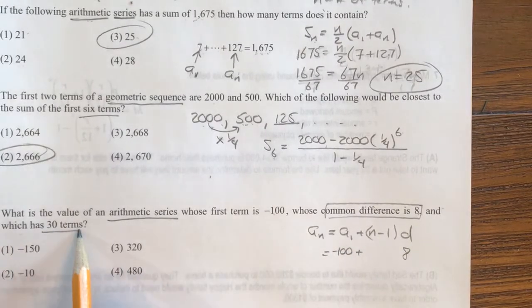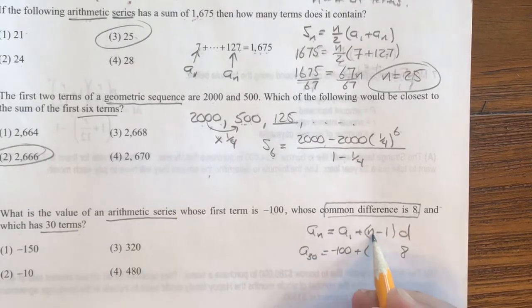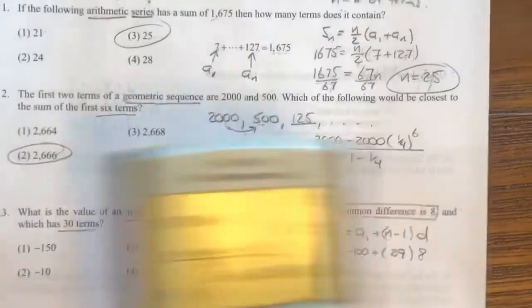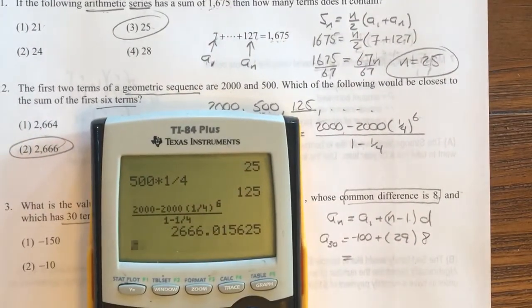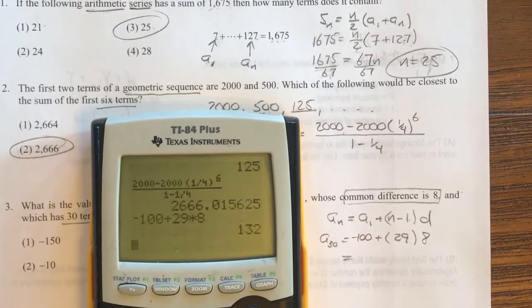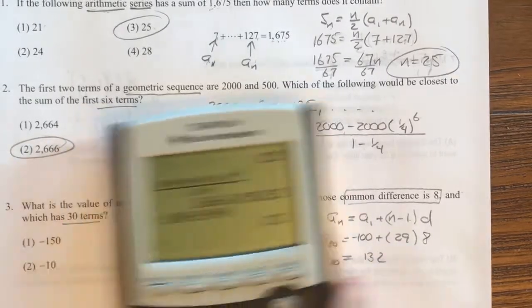They're asking me something about 30 terms. 30 terms. So if I plug 30 in there, what do I get? 29. So what is the 30th term? See, that wasn't given to me. Negative 100 plus 29 times 8 gives me 132. So there's the 30th term.